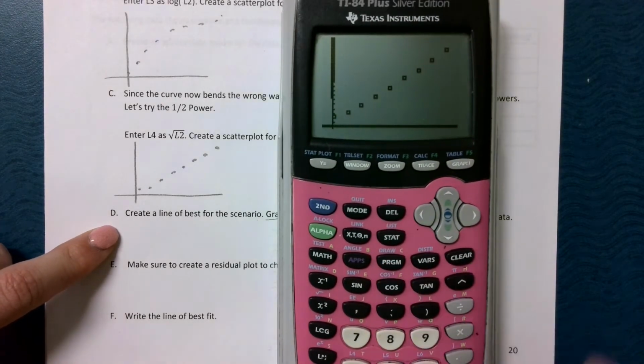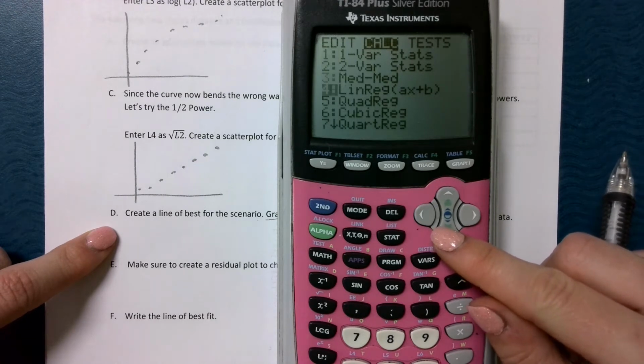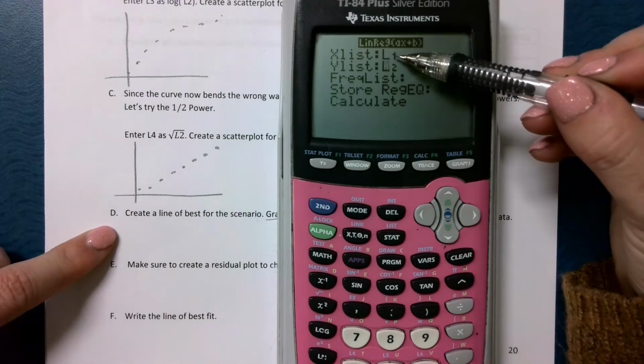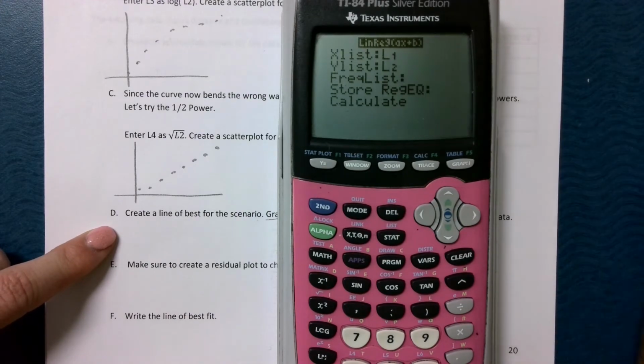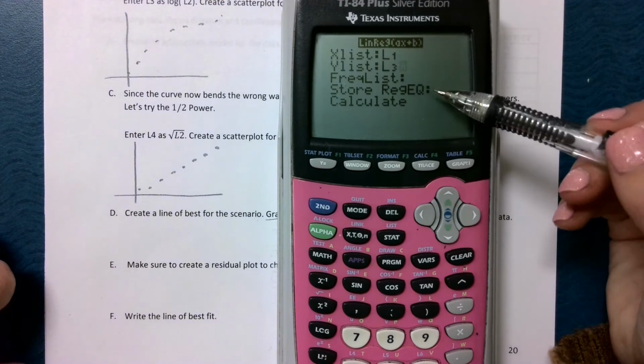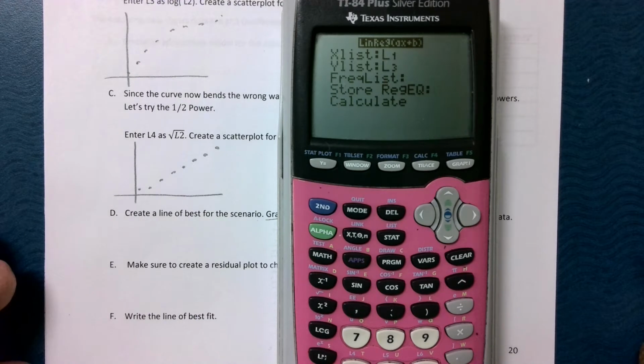So to make a line of best fit, we are going to stat, calculate. I'm still going down to linear regression here. But now I want to pull my data from L1 and L3. So I'm hitting second 3 to change that. And I also want to store my equation so that I can graph this.